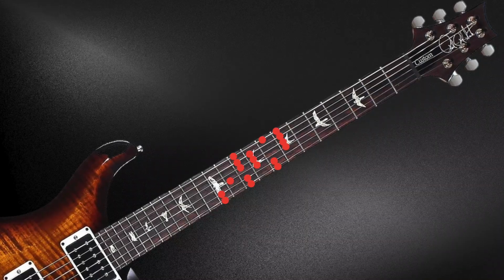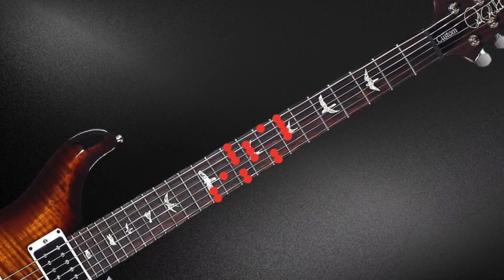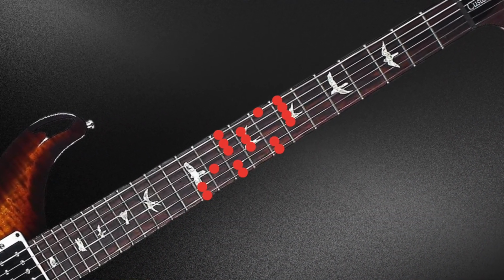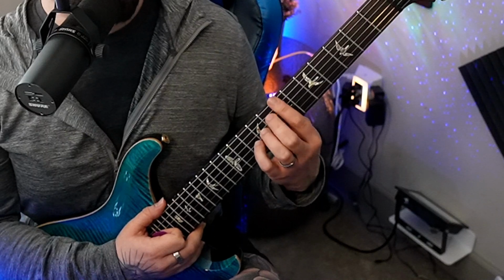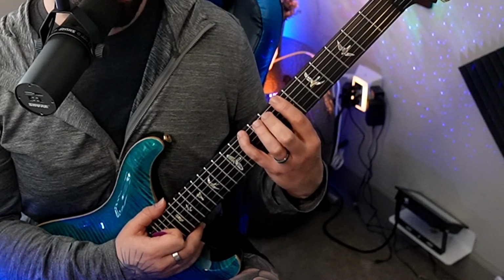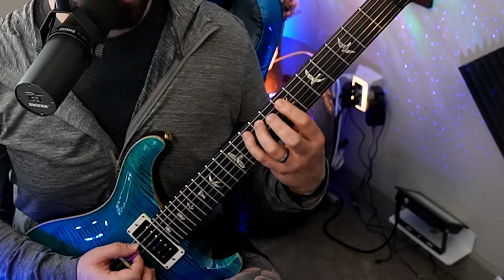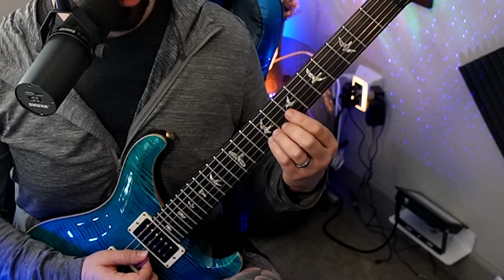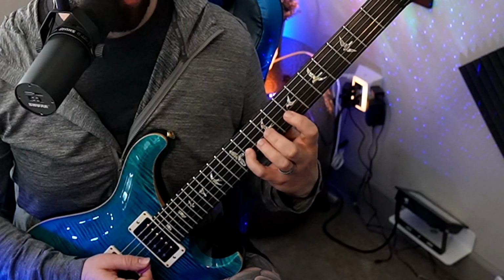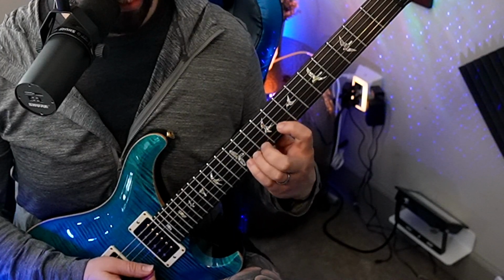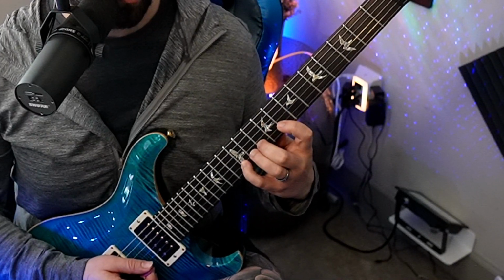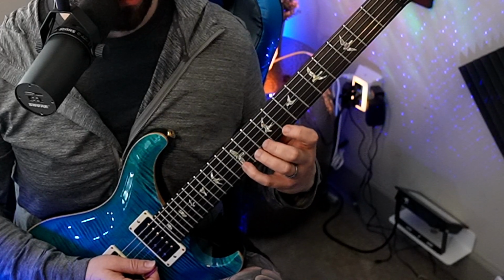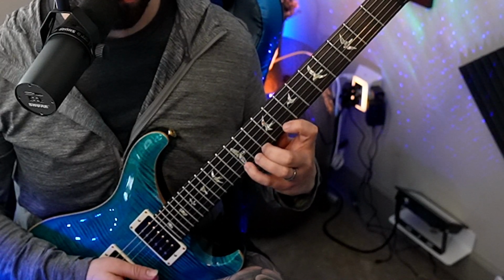So let's take a look at what we're learning. I'll put it up now. That way you get a somewhat visual idea before I show you on the guitar. Our third position is going to look like 7, 8, 10 on that low E, 7, 9, 10 on the A string, 7, 9, 10 on the D, and then on that G we go 7, 9, 11. On the B we're going to go 8, 10, 12, and the same exact thing on the high E, 8, 10, 12.